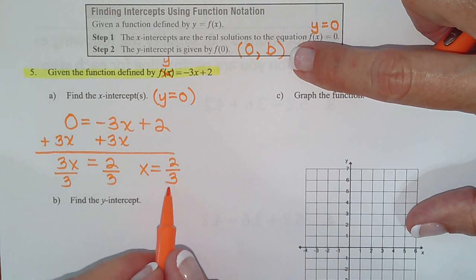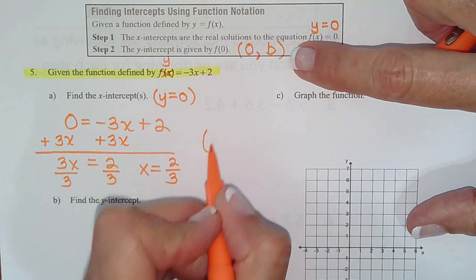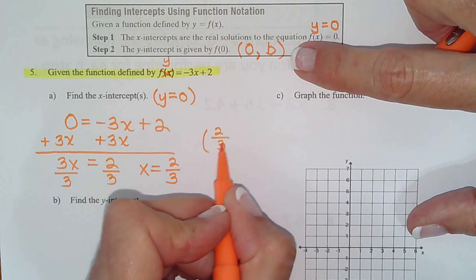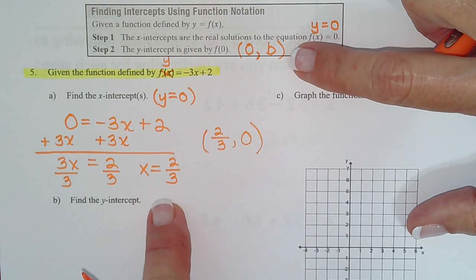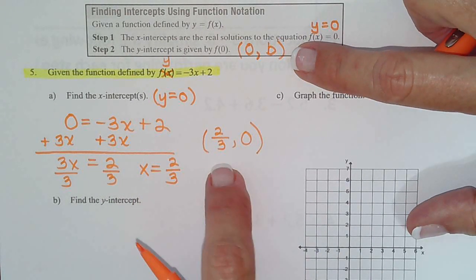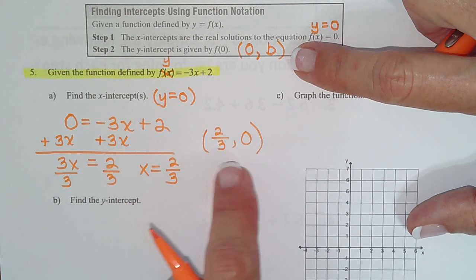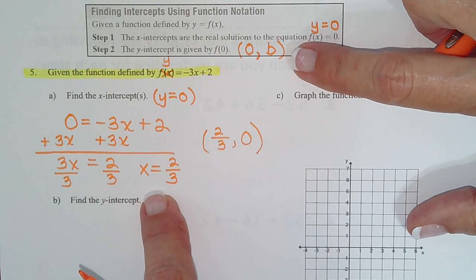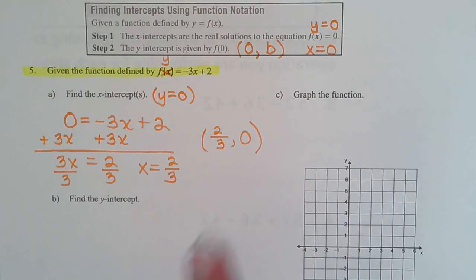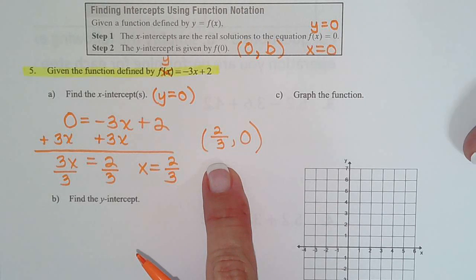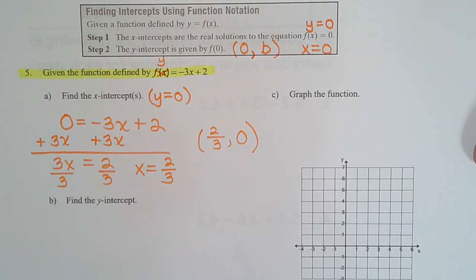So this one, see why I do this? Now right here, my point's already there. It's 2/3, comma 0. And students have told me sometimes Alex just wants the x, sometimes they want the point. So if you try to put in the parentheses and it won't take them, then that means it just wants the x coordinate. So Alex kind of switches back and forth, but whenever you're doing a paper pencil test, the teacher will always want your intercepts written as points.